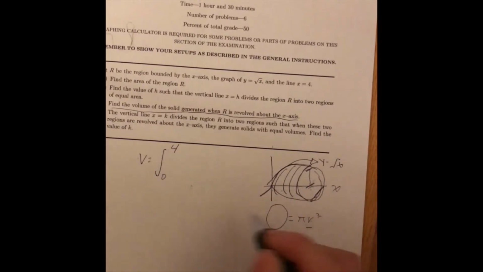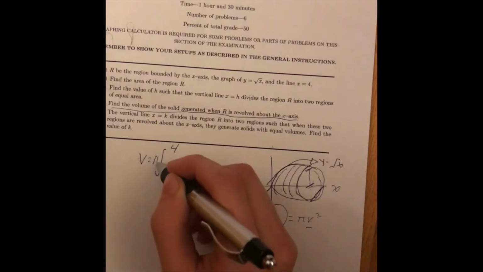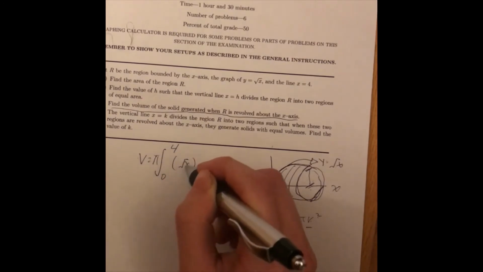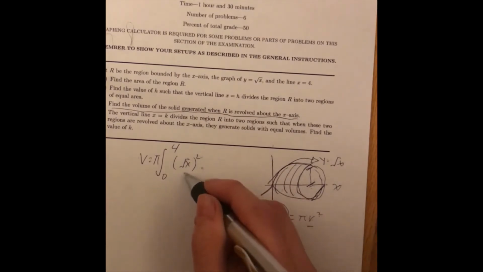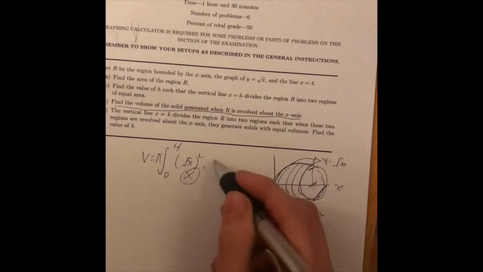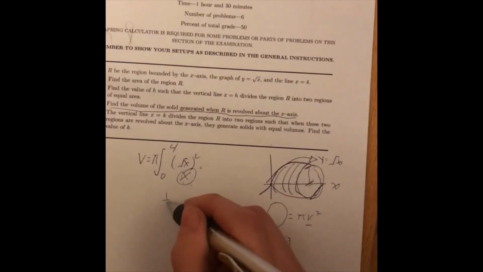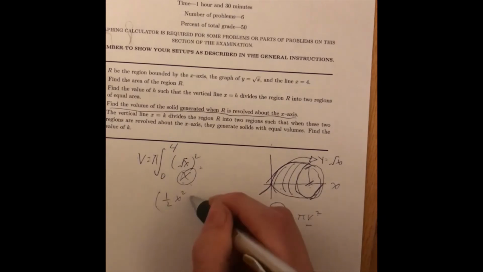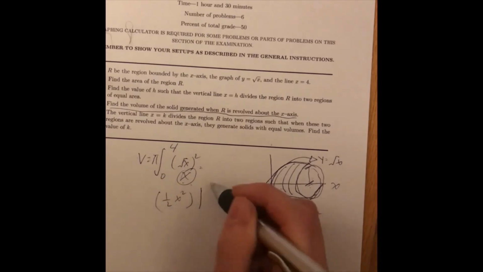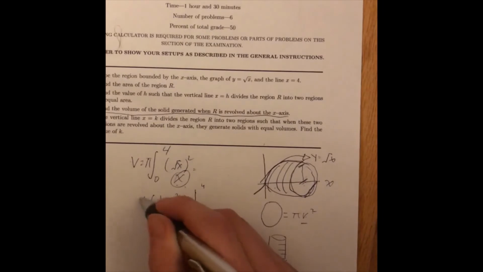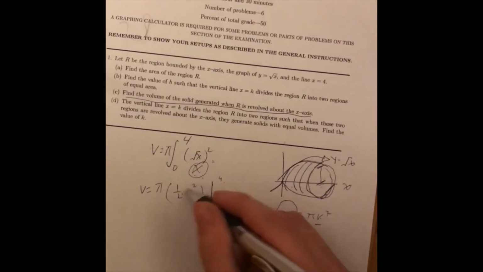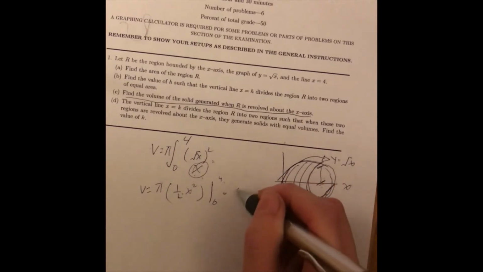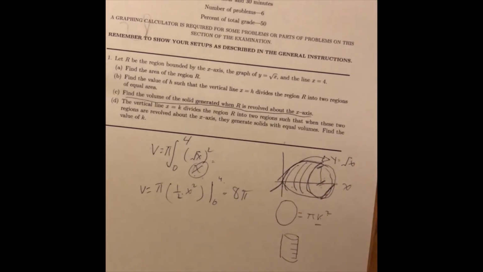So area is pi r squared, so pi times square root of x, squared. We're finding the integral of that. What is square root of x squared? That's simply x. So what's the integral of x? The integral of x is 1/2 x squared, from 0 to 4, times pi. That's our function. So 4 squared is 16. 16 divided by 2 is 8. So 8 pi. That's that.